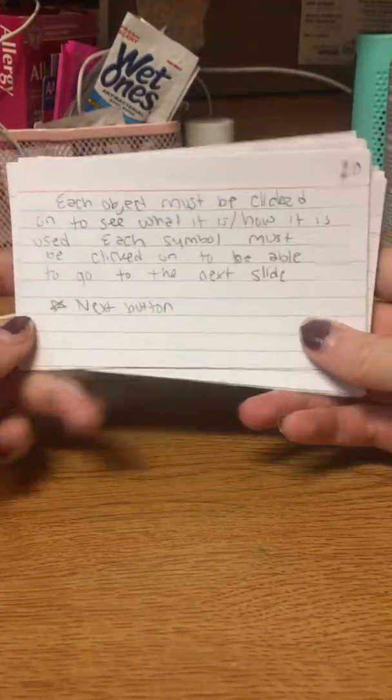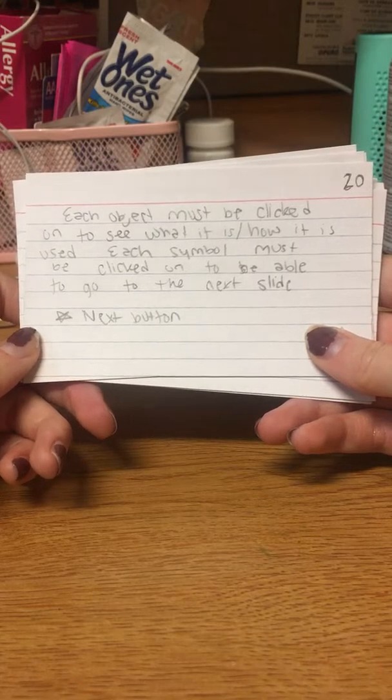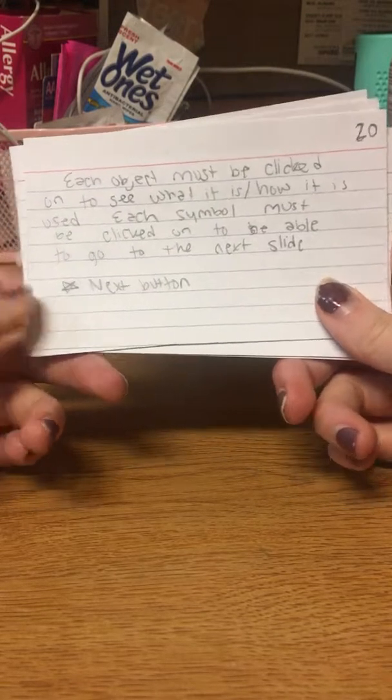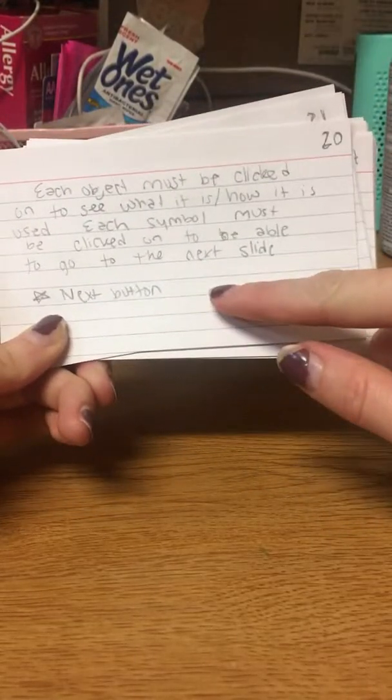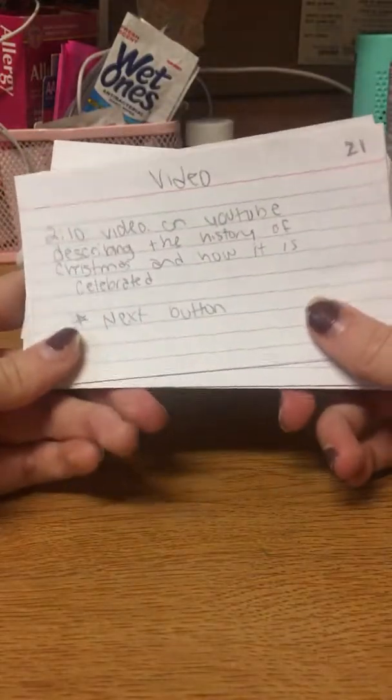So, like before, each object must be clicked on to see what it is and how it's used. And each symbol must be clicked on to be able to go on to the next slide, or it will not continue. So after looking at every object, you will just hit the next button and go to the next slide, which is a video.